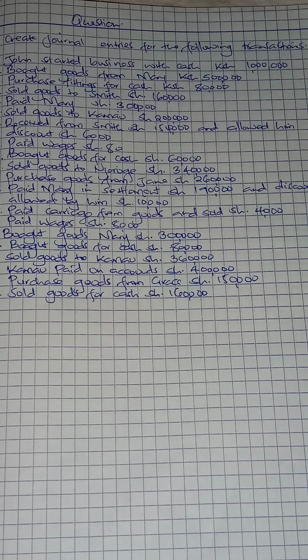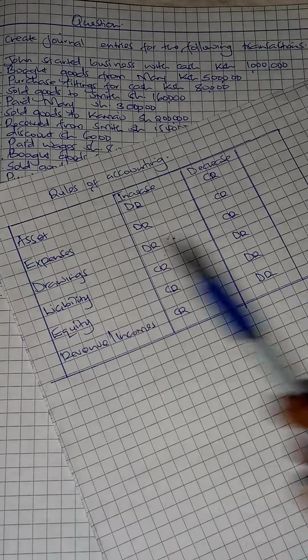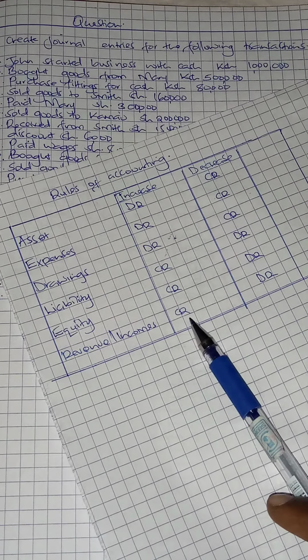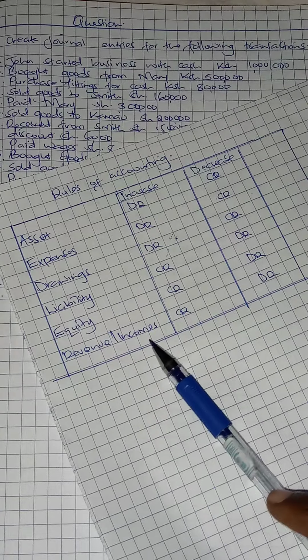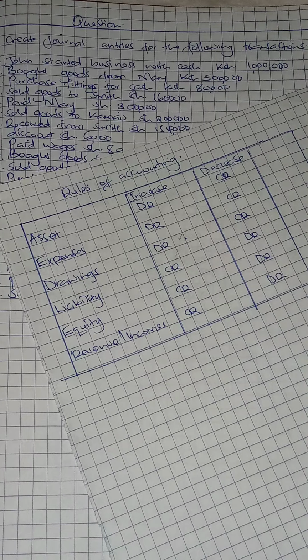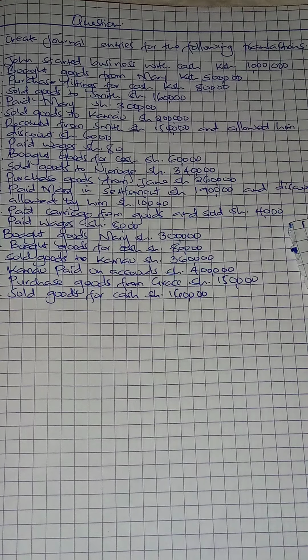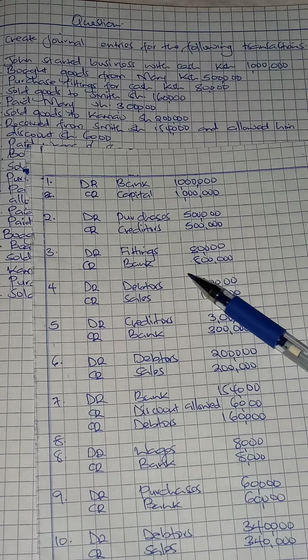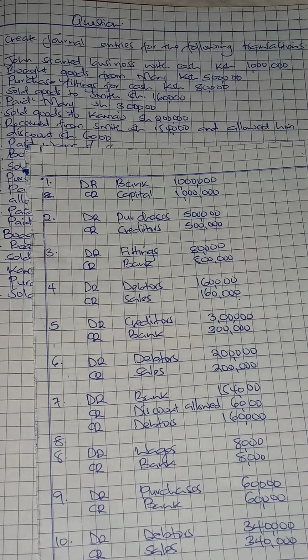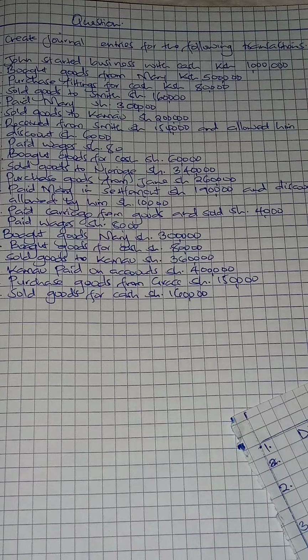So Smith is our debtor. And what happens? A debtor is an asset, right? A debtor is an asset. And the sales that you've done from goods, those ones are revenue. So what do you do? You debit your debtor because it has increased, and you credit the revenue, or sales. So in this case, you'll have number 4. We have debtors 160,000, you credit sales 160,000. Then we move on to number 5.